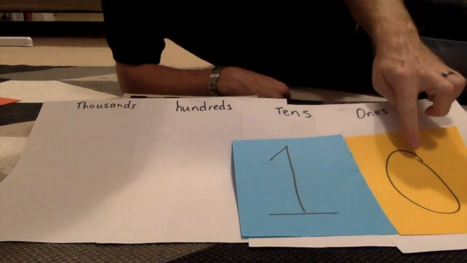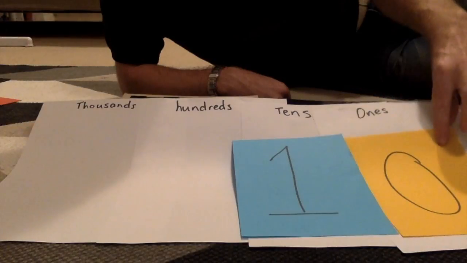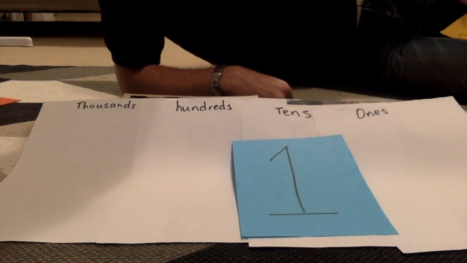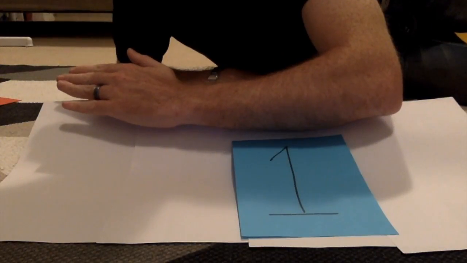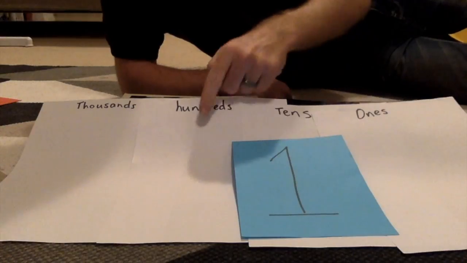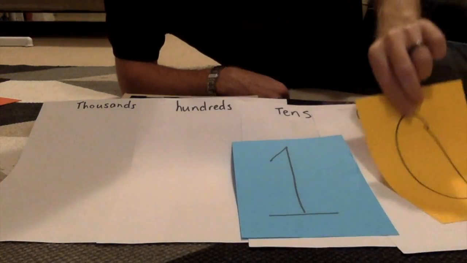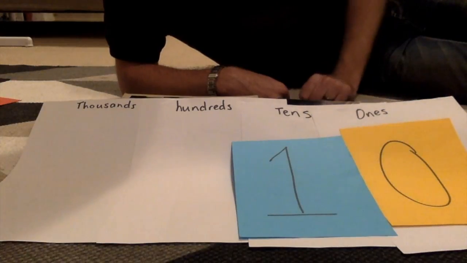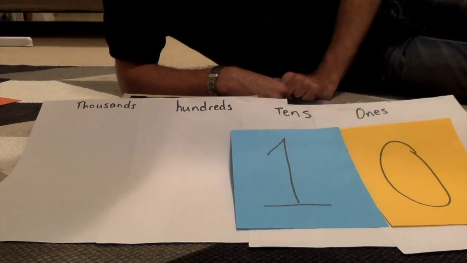Now this 0 is very important, because if I didn't have that there, if I covered up these here and you only saw the number 1, you'd have no idea if I was talking about 10, or 1, or 100, or 1,000. So this 0 here in the ones column is very important because it lets us know that we have the number 10.